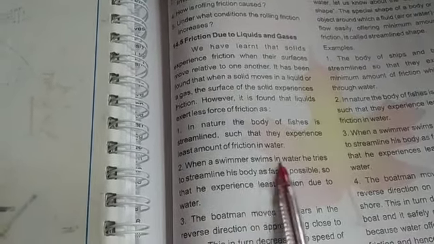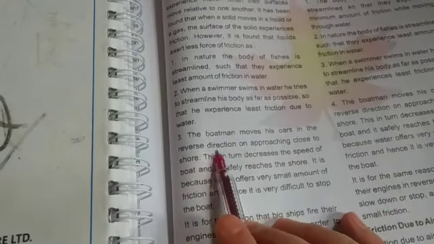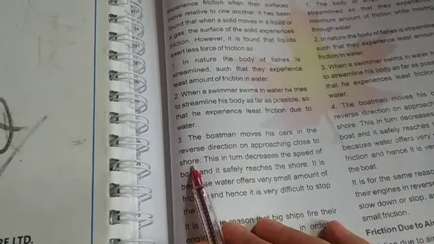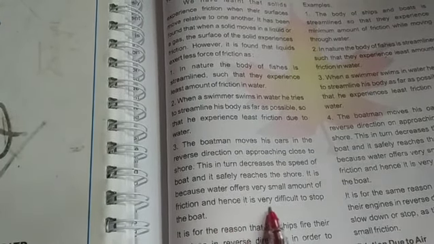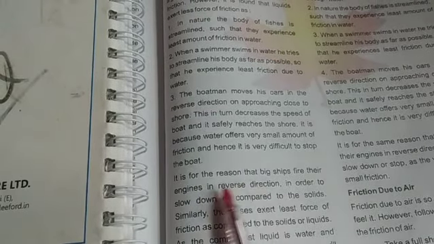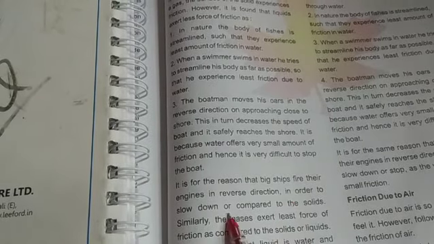And when a swimmer swims in water, he tries to streamline his body as far as possible so that the friction is less. The boatman moves his oars in the reverse direction approaching close to shore. This in turn decreases the speed of the boat and it safely reaches the shore. It is because the water offers very little friction and hence it is very difficult to stop the boat. It is for the same reason that big ships fire their engines in reverse direction in order to slow down.